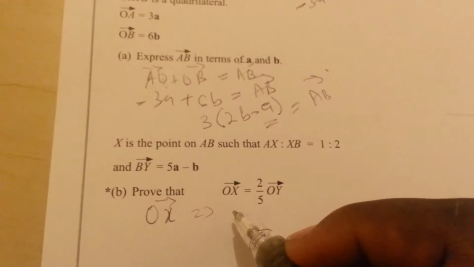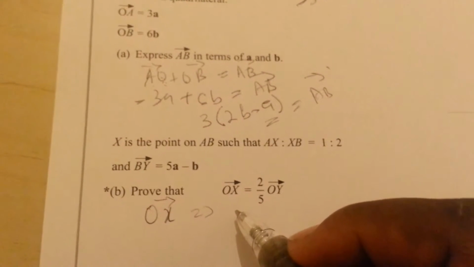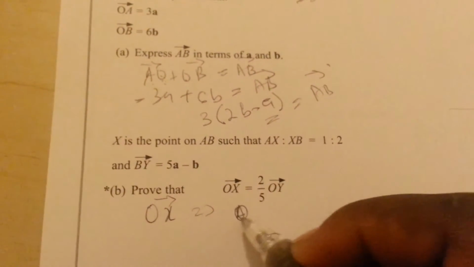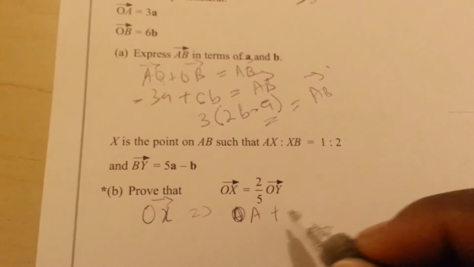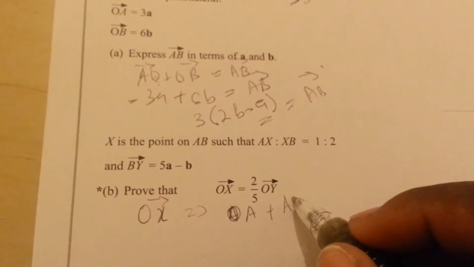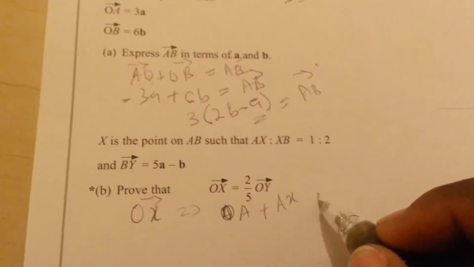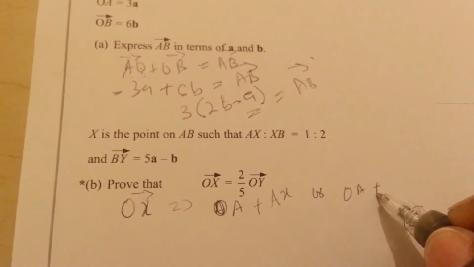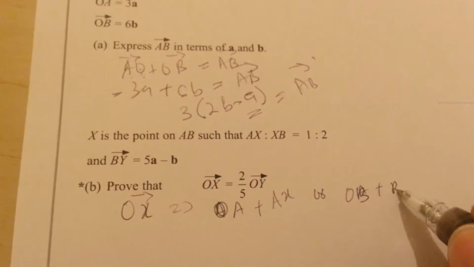So to get OX, you either write something like this: OA plus maybe AX, or it's OA plus OB plus BX.